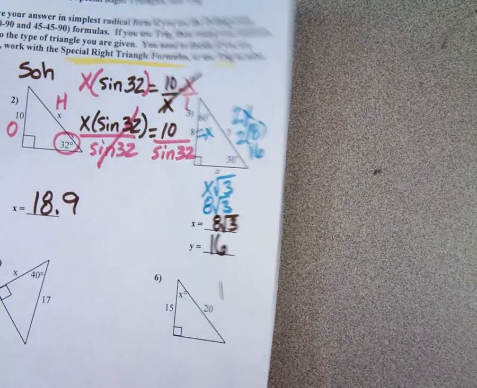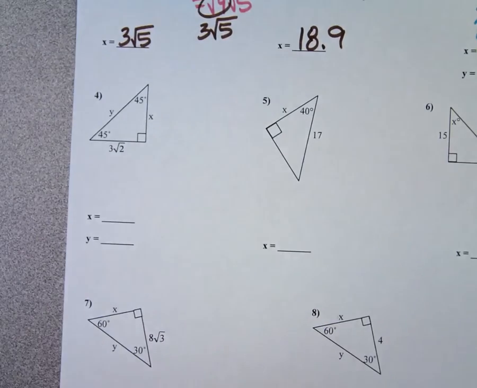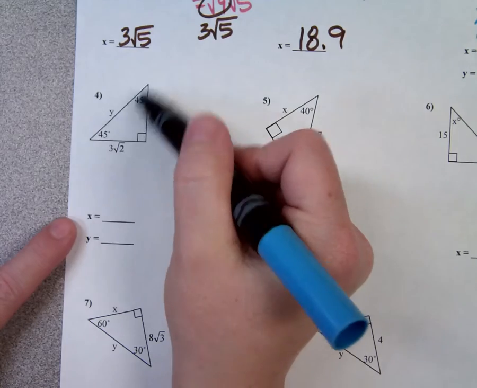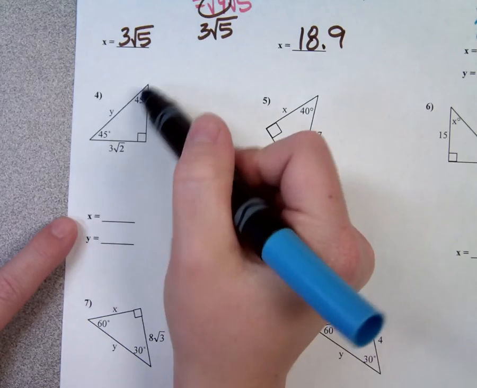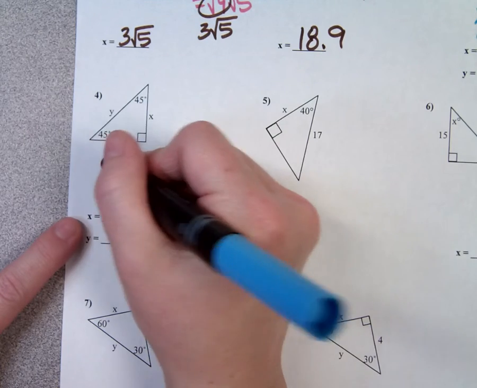Okay, number 4. What kind of triangle do we have going on? 45, 45, 90, a special right. What do we label across from the 45? Just X. Across from the 45 is X.